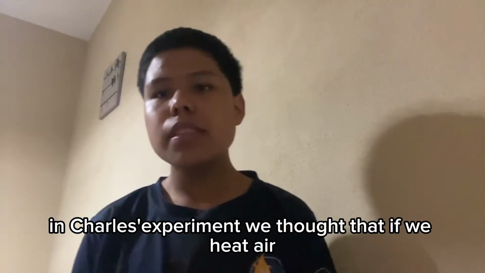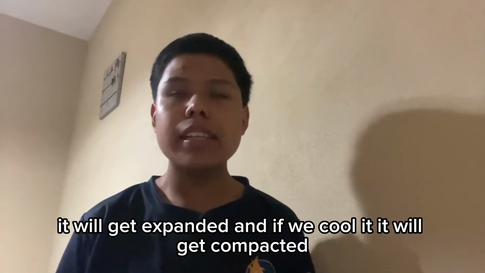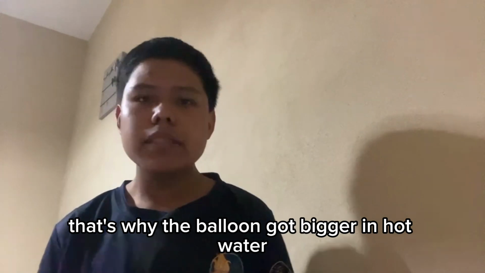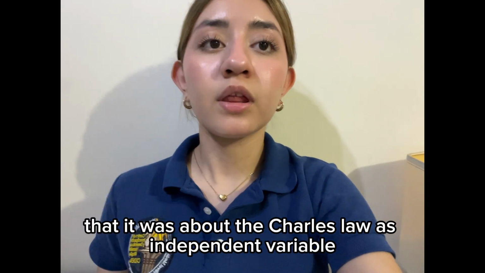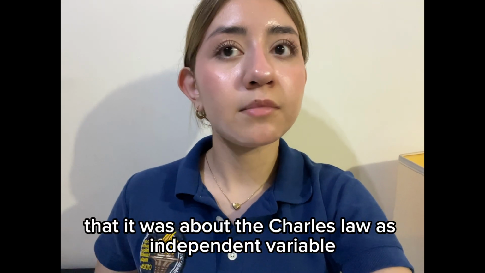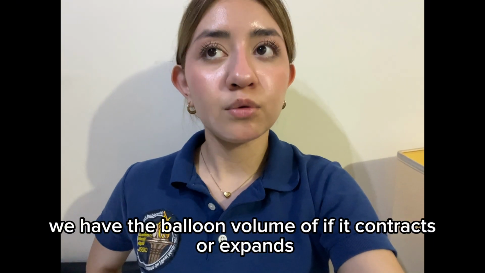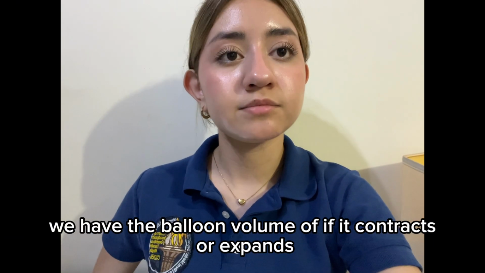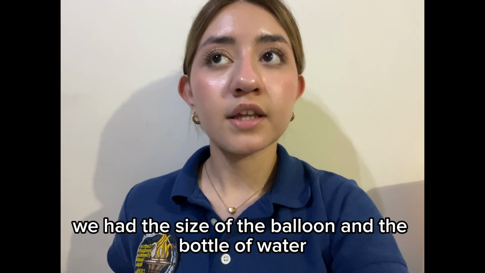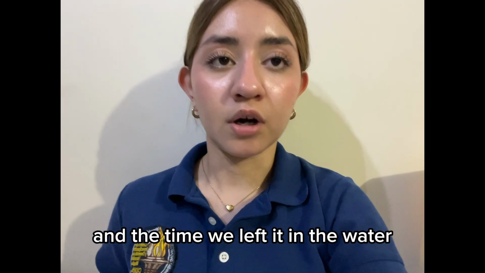In Charles's experiment, we thought that if we heat air, it will expand, and if we cool it, it will compact. That's why the balloon got bigger in hot water and smaller in cold water. For our first experiment, about Charles's law, as the independent variable we had the air temperature, and as the dependent variable we had the balloon volume, whether it contracts or expands. The controlled variables were the size of the balloon and the bottle, and the time we left it in the water.